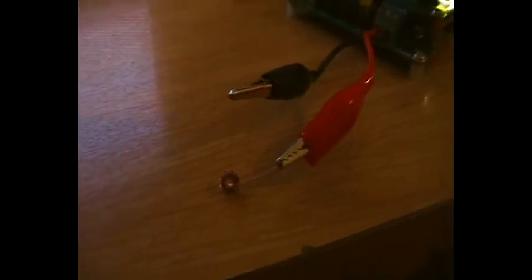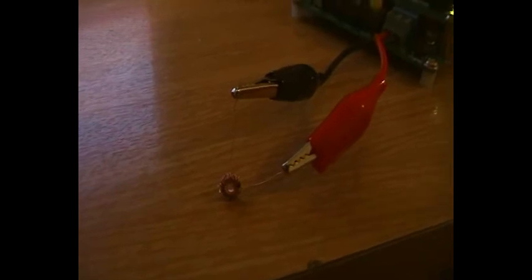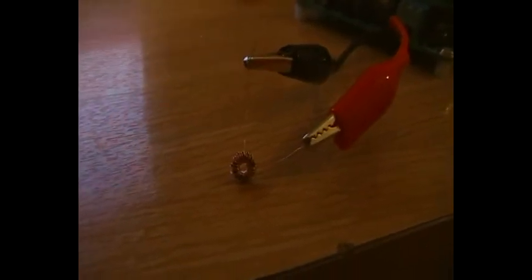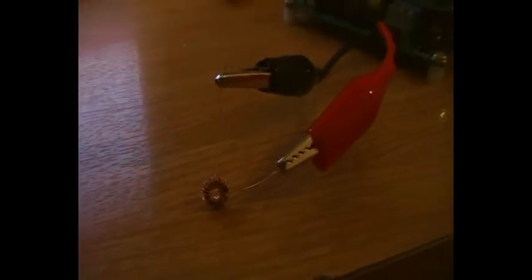Just show you some stuff I've been playing around with. So I'll do a little video on coils and cores that I've been playing with. I won't go into everything about coils and cores because I'll be here for ages if I try to do that. But I'll just talk about a couple of cores that I've got here.